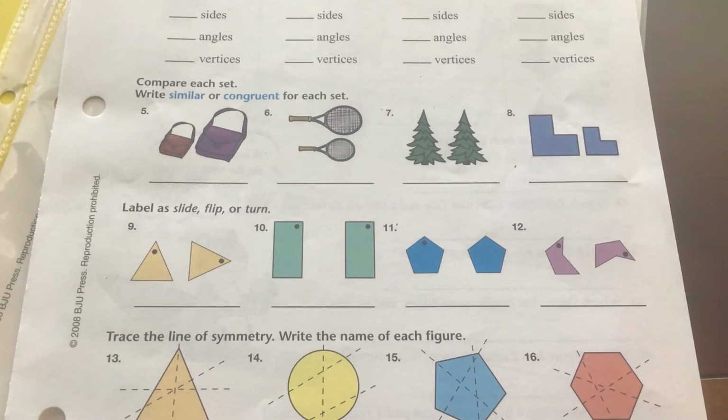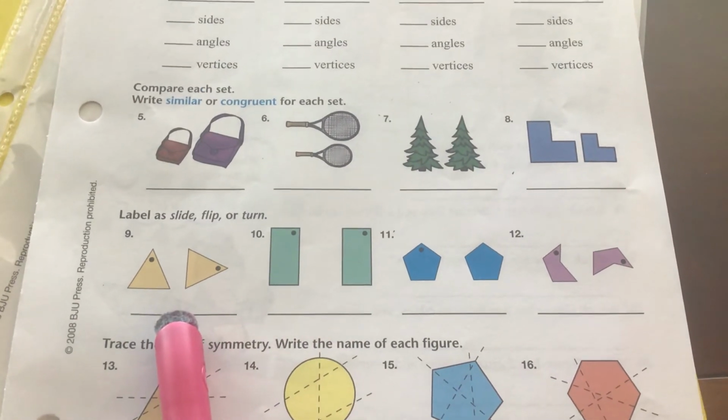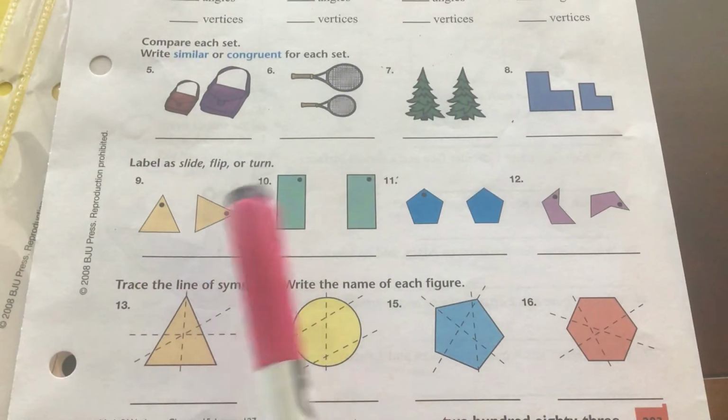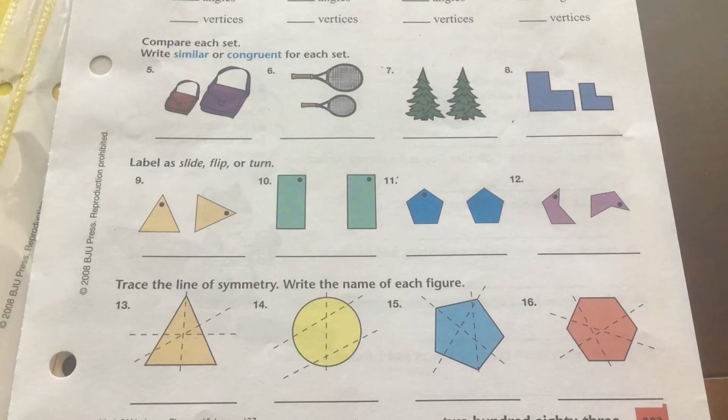The next section, 9 through 12, they give you two figures, and they want you to label whether from the first picture to the second picture, it was a slide, a flip, or a turn. So remember, a slide is where it looks like you just cut and paste and it's exactly the same. A flip is where one turns over. So if there's a black dot on one side, there will not be a black dot on the other side. And that's your indicator that it was flipped over. A turn is exactly that. They've turned it 90 degrees, 180, etc.